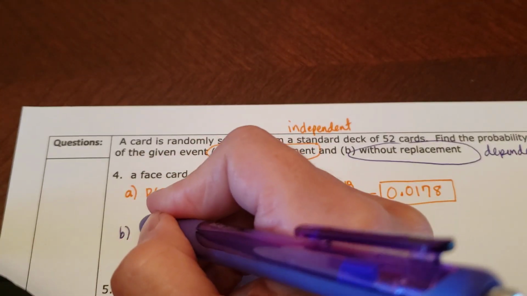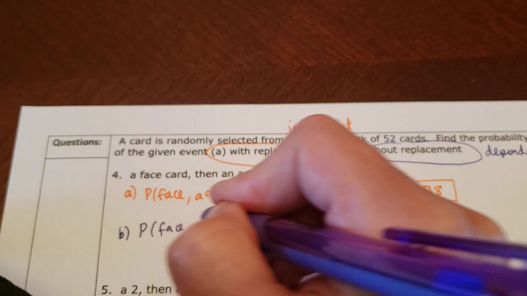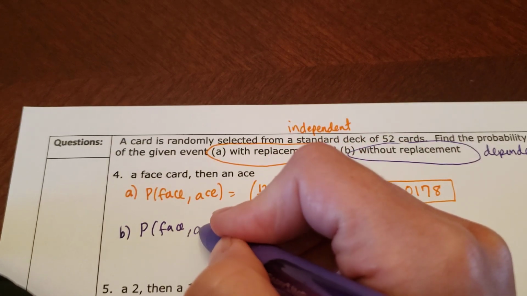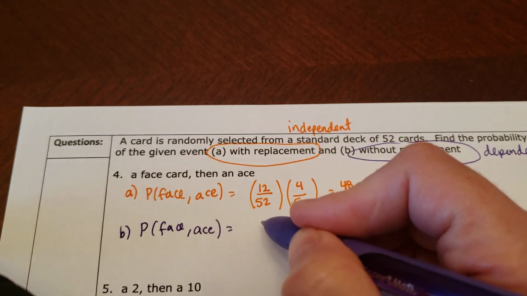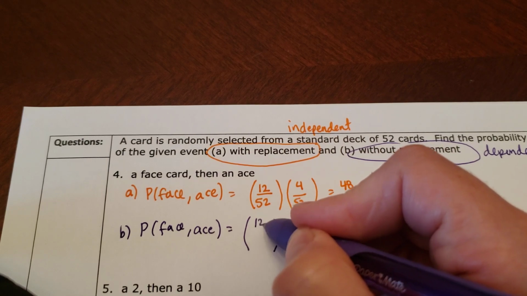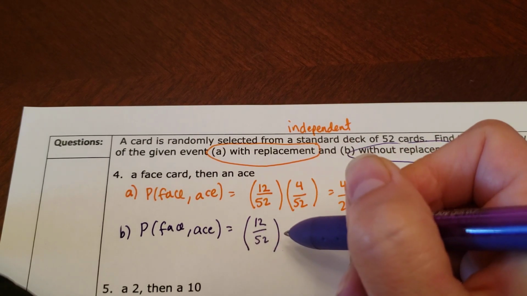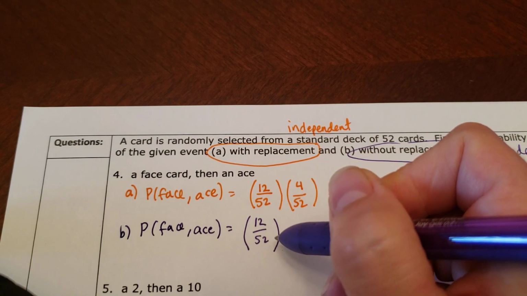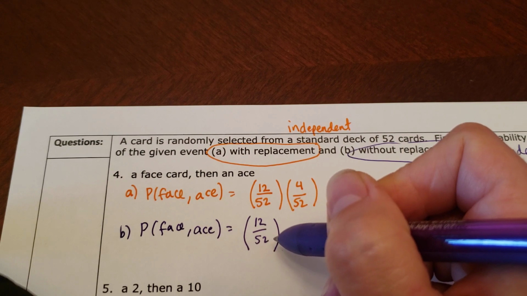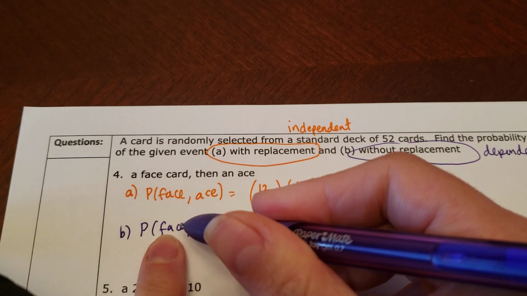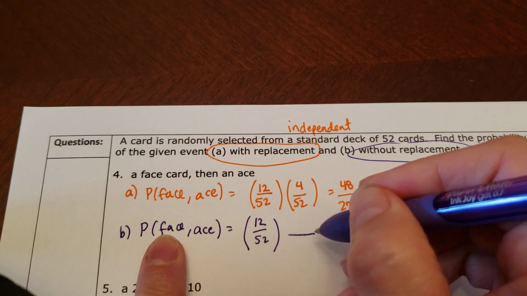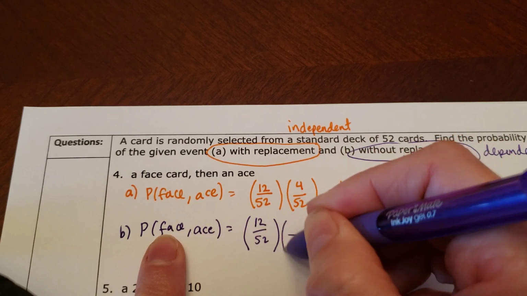Now we do that same thing, but we don't replace it. So part B, still the same probability, face card and then an ace. The first time won't be affected. It's never affected because nothing has happened. But now I'm holding this face card in my hand, so there is no longer 52 cards in the deck. There are 51 cards.